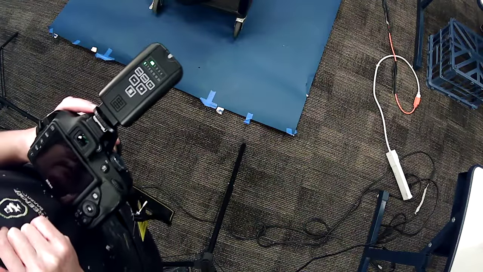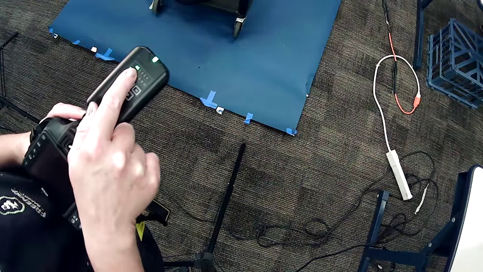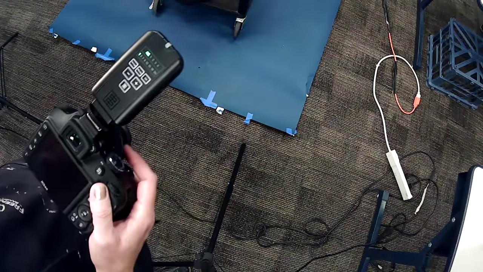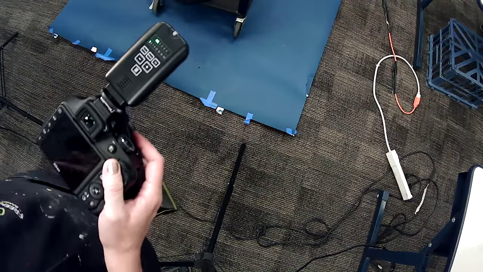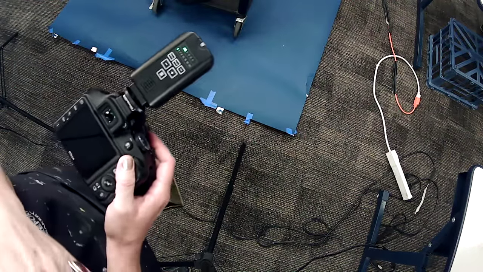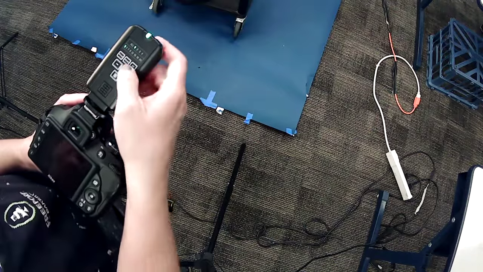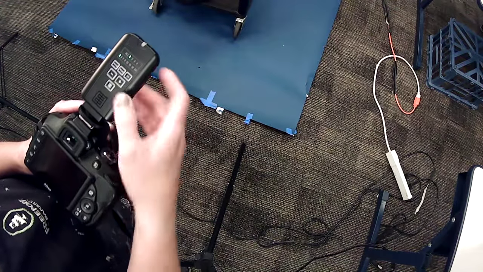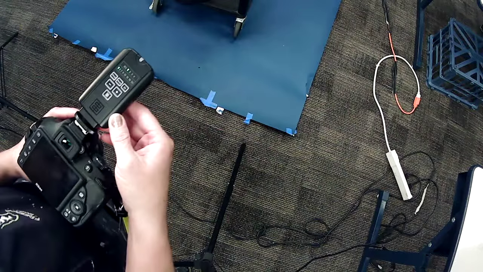We have a pretty simple setup here, so I always set it to all. But if, for example, I wanted to set this small light to group 1 and the bigger light to group 2, and I only wanted group 1 to trigger, then I would set this to group 1. And I would only be using that one light in group 1. And then I could toggle back and forth without having to go to the light to change it, with my trigger. So it's kind of like a remote control.